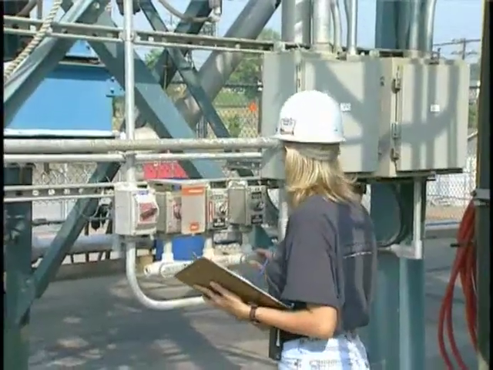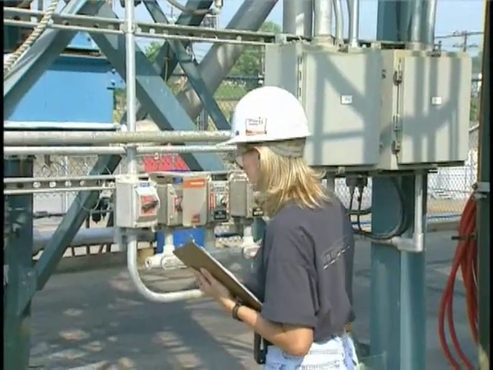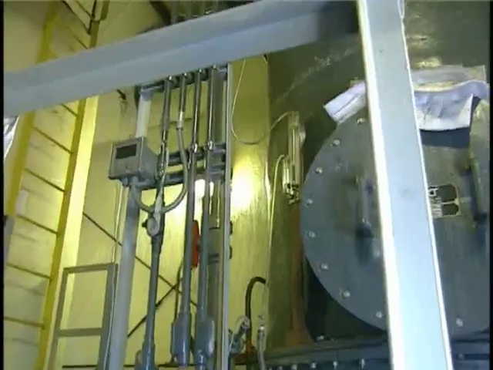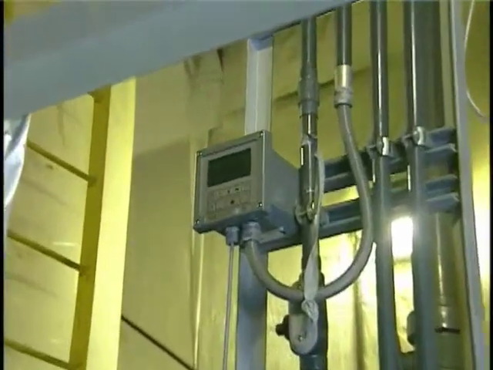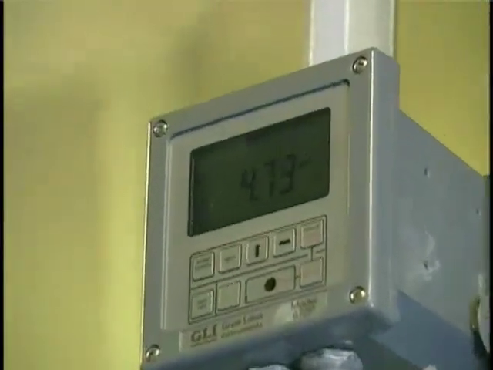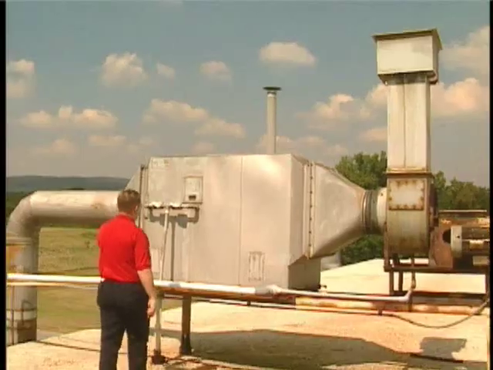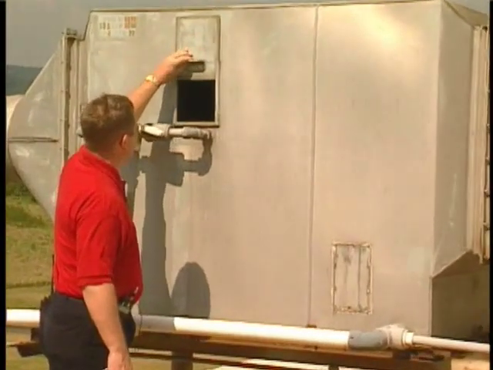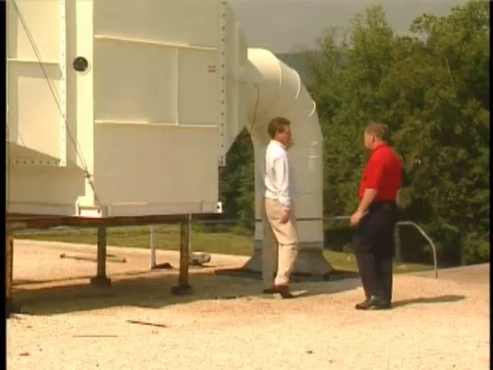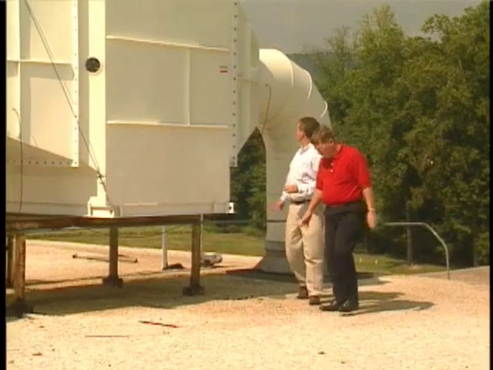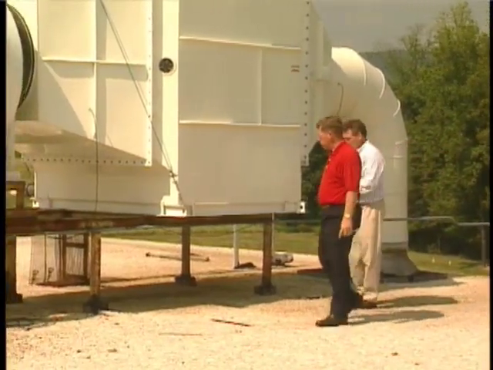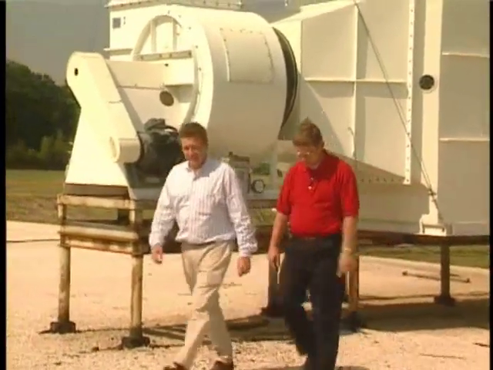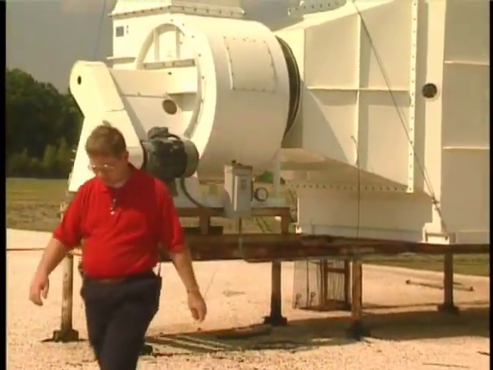The ability to evaluate potential problems during a field inspection will depend on how well the system is instrumented. Most large systems are well instrumented. However, smaller systems may have limited instrumentation. Performance evaluation of these systems will be difficult unless measurements of important parameters are made. There should be two goals in any field inspection. First is to evaluate the source's compliance with any rule-specific monitoring requirements and with the provisions of the Title V permit.